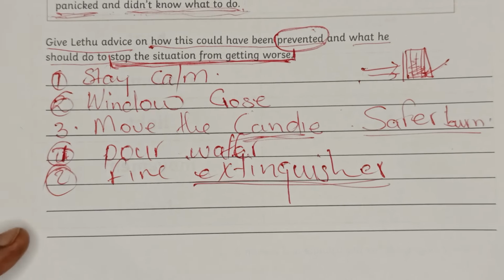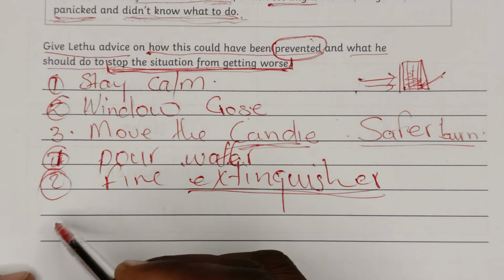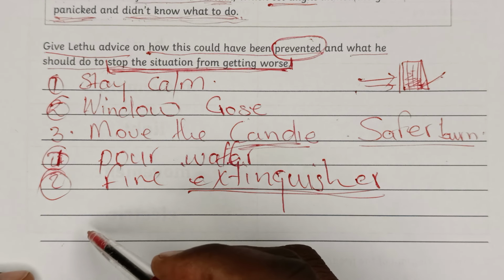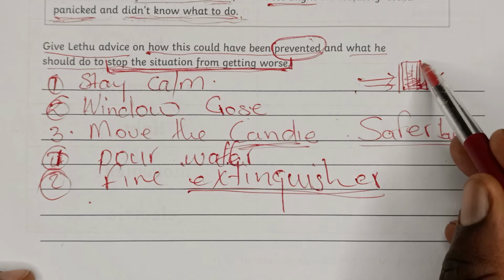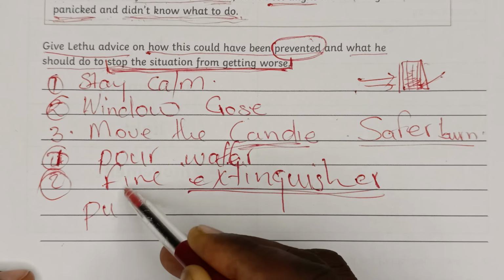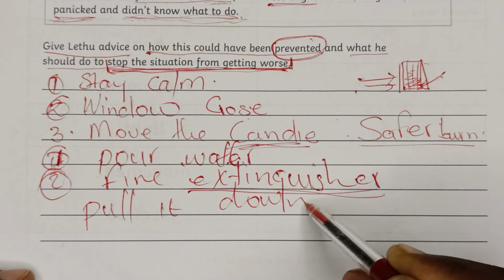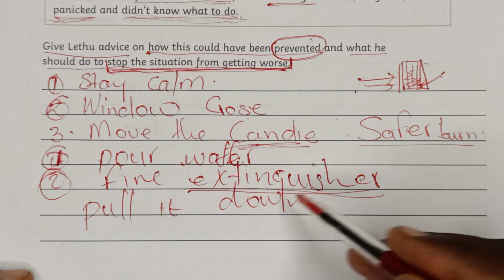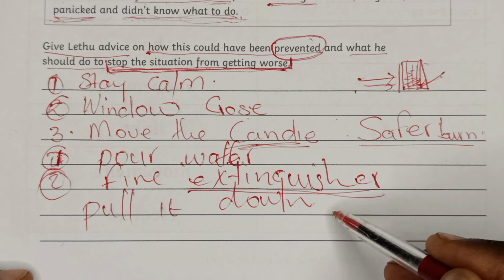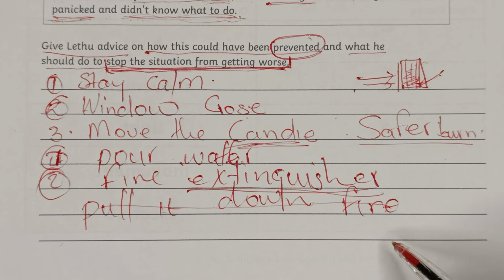Okay, let's move. We cannot see what is written there anymore. So another thing that he can do, he can just pull the curtain down. Now the curtain is burning, just pull it down. You just pull it down and try to stop the fire. And that is the last one.